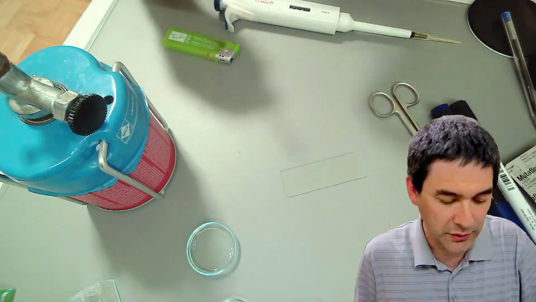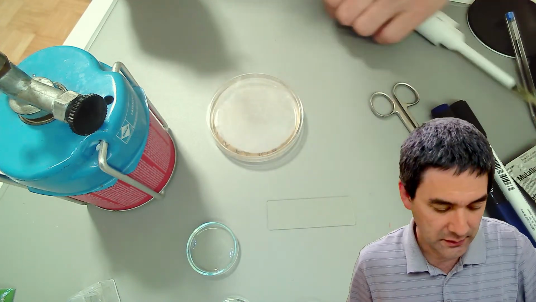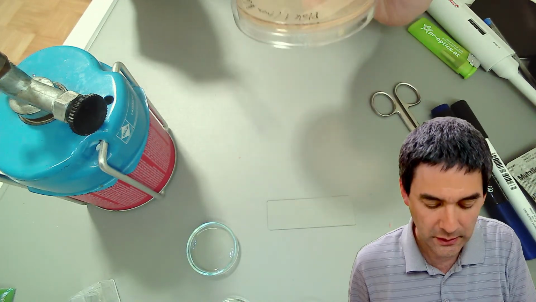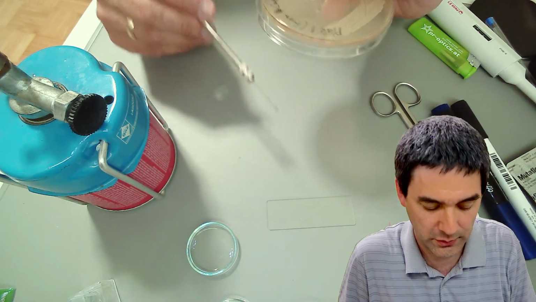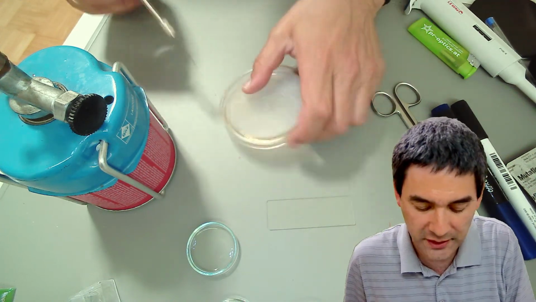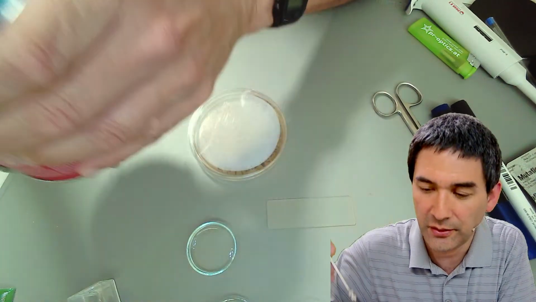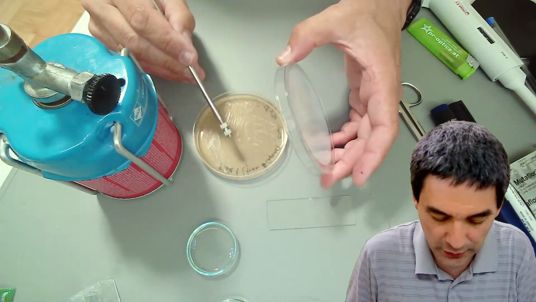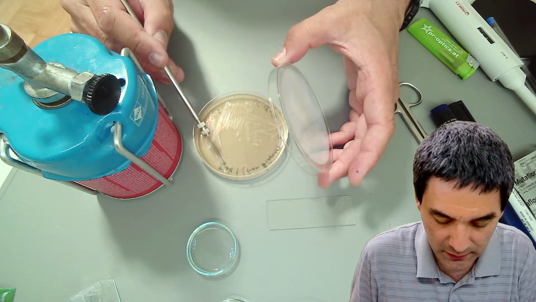And I'm going to do the following. I'm going to take this plate over here, pick off one colony, and put the colony into the water. It doesn't even have to be a colony. I can take some off from the side here as well. I'm holding the loop into the flame again. So let's cool it off again. Let's pick some material off here.